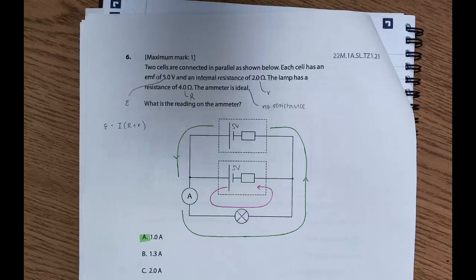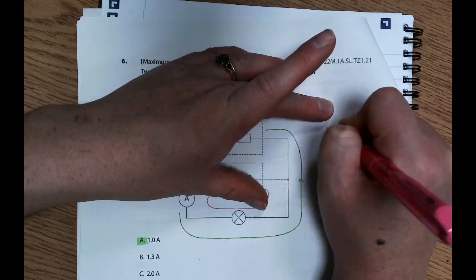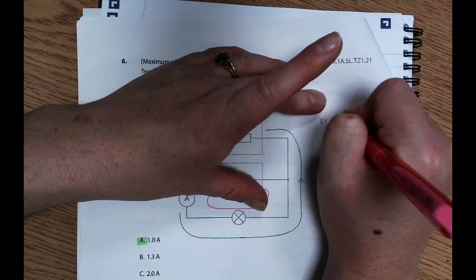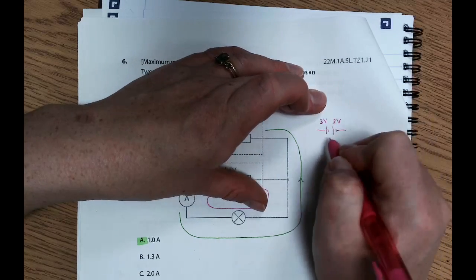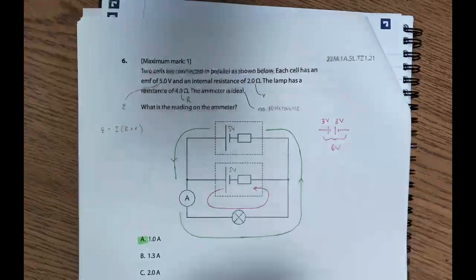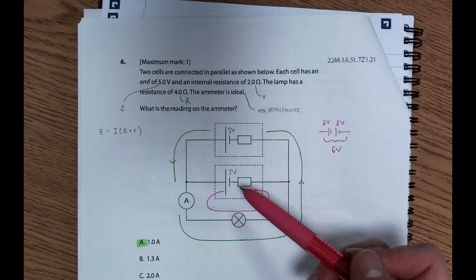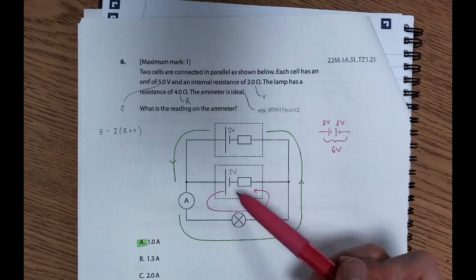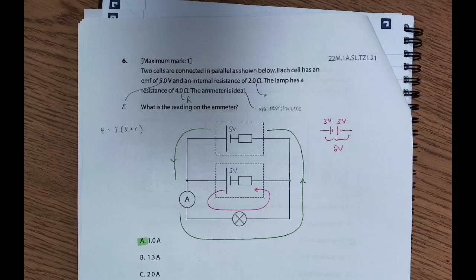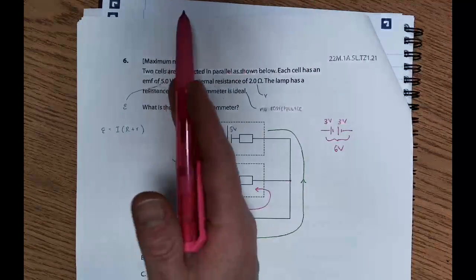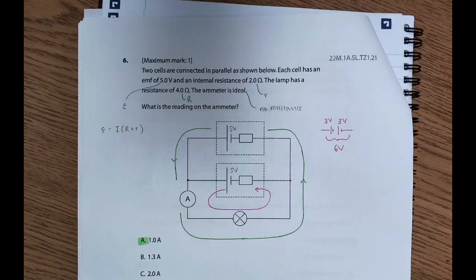Okay, so when cells are connected in series and each of them is worth a certain amount of voltage, it's really straightforward because a charge will go through both, and so that just adds up in series. That's worth 6 volts. When cells are connected in parallel, though, the charges will only ever go through one and not both of the cells. And so from one side of the circuit to the other, the charge will only pick up the voltage that one of them is able to supply.